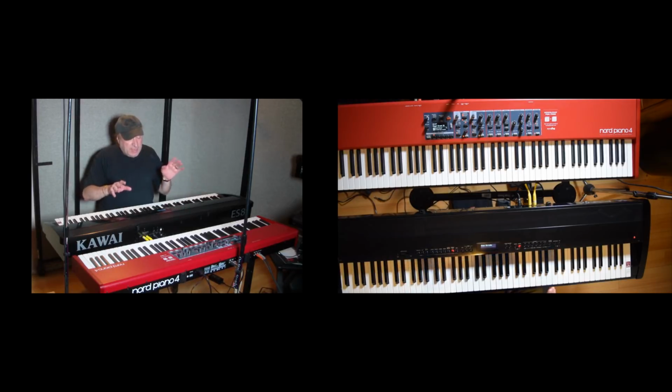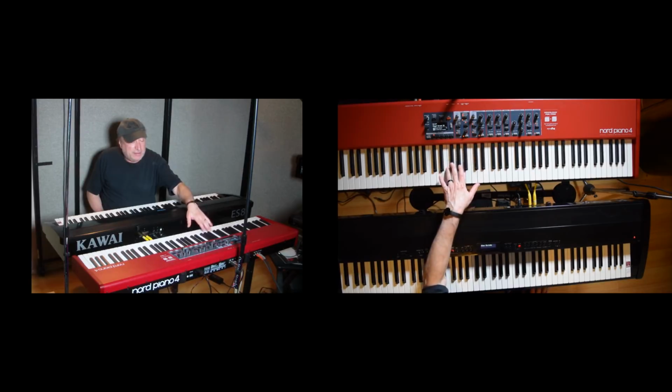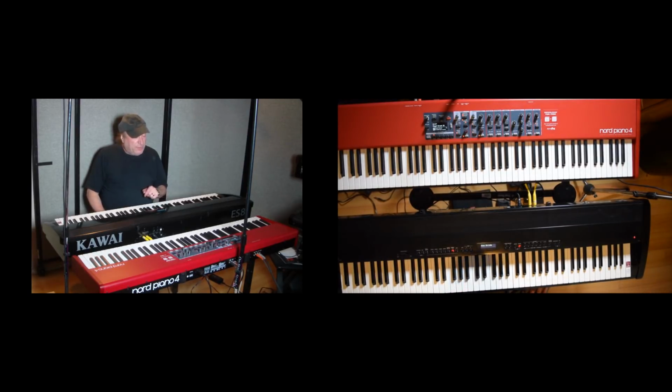And again, since I have downloadable pianos here, I've set this up for the Silver Grand, which is the Kawai SK7, and this is set for the Kawai SK5 right now. Okay.